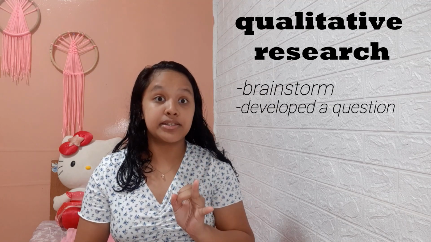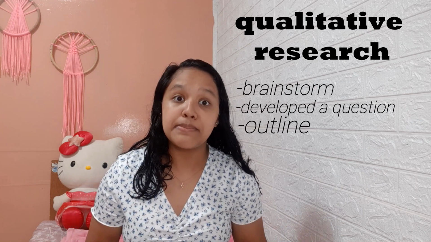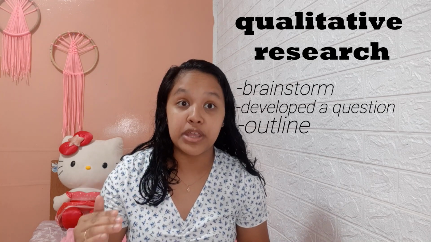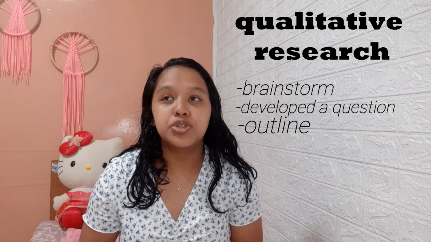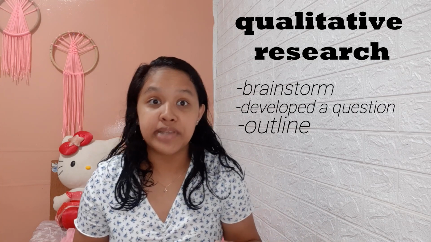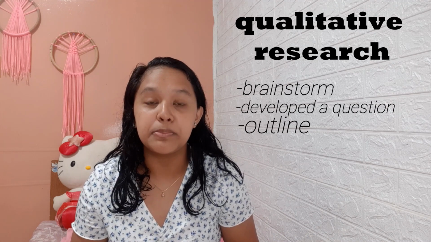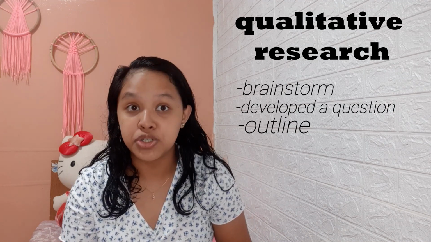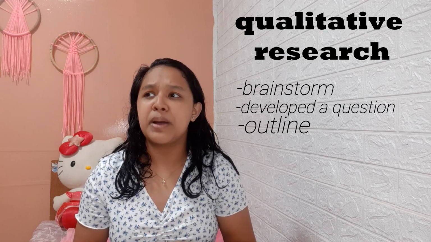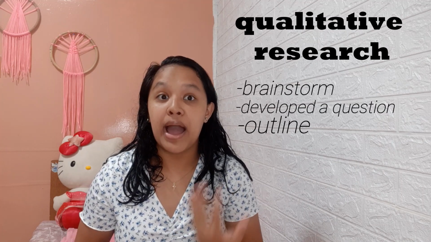After the second step of developing the question, we created an outline. What I mean by an outline is we list the things that we want to put in the research. For example, what research design should we use? Should we use simple random sampling? Should we choose just random people, or should we only choose one section? And, for example, what will we do with our data? Will we consider having surveys?